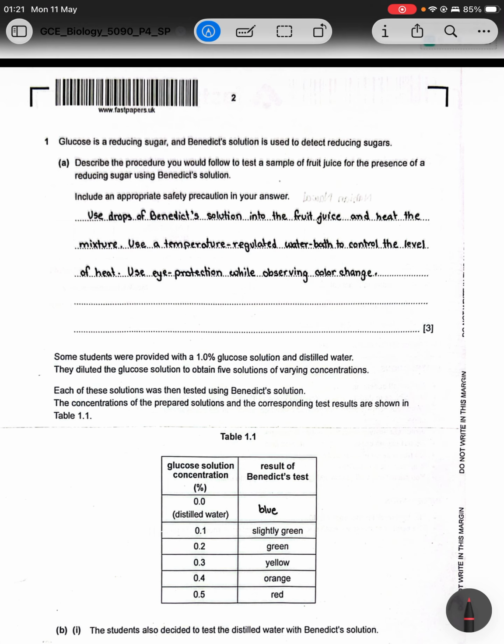Glucose is a reducing sugar, and Benedict solution is used to detect reducing sugars. Describe the procedure you would follow to test a sample of fruit juice for the presence of reducing sugar using Benedict solution. Include an appropriate safety precaution in your answer. So there's 3 marks here, and you use drops of Benedict solution into the fruit juice and heat the mixture.